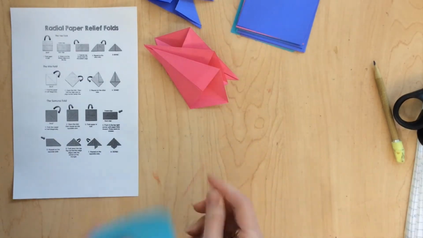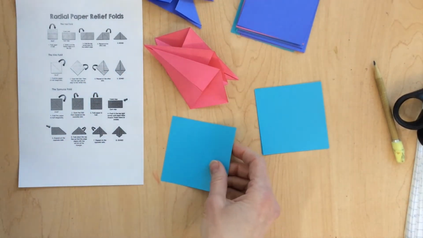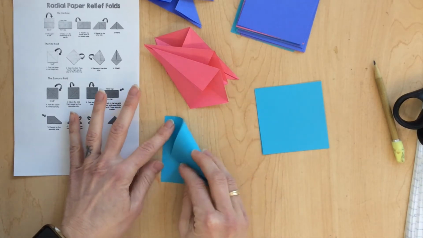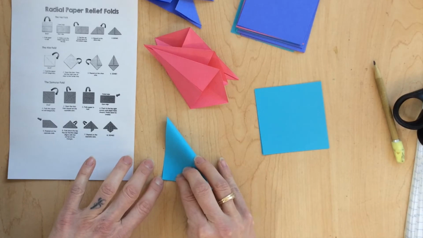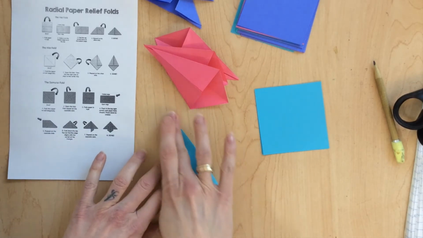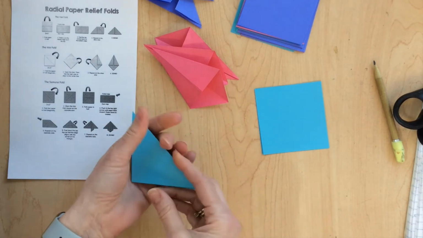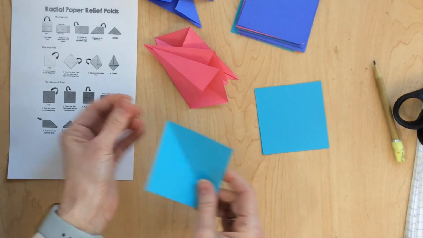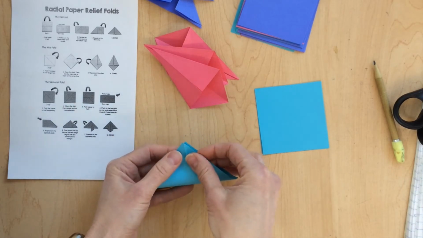Okay, so now I'm moving on to the last one at the bottom. It takes up 2 rows and it's called the samurai fold. For the samurai fold, again, I'm going to start by bringing the top right corner down to the bottom left corner. Press that down. Super duper. Then open that up and repeat the opposite way. So now the top left to the bottom right.